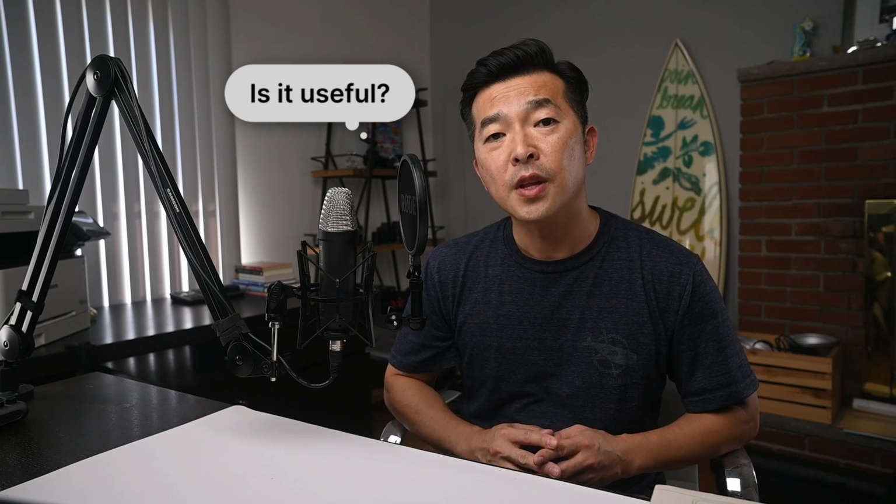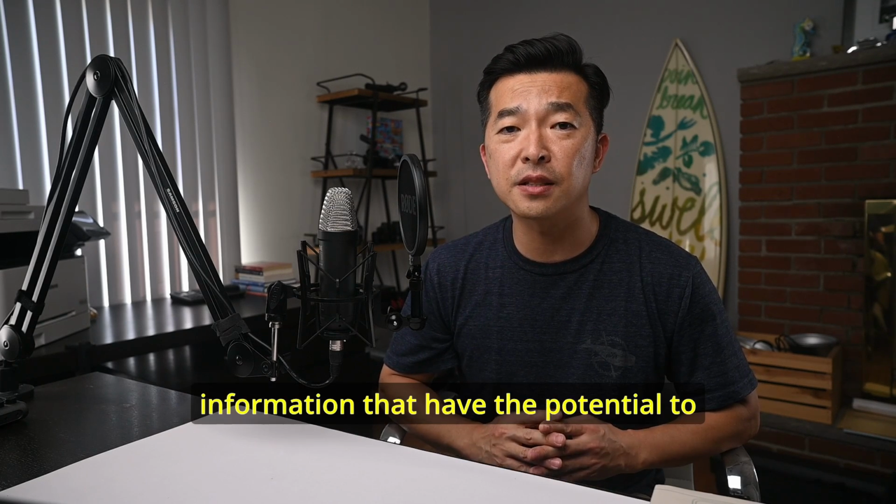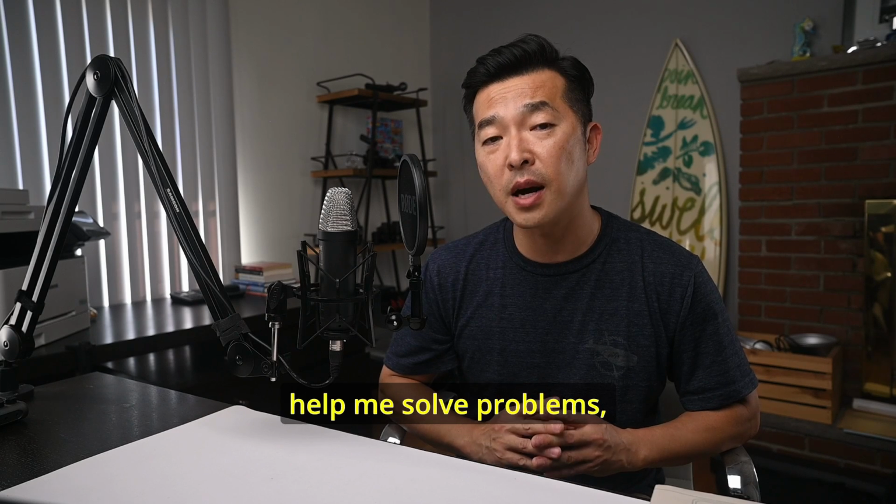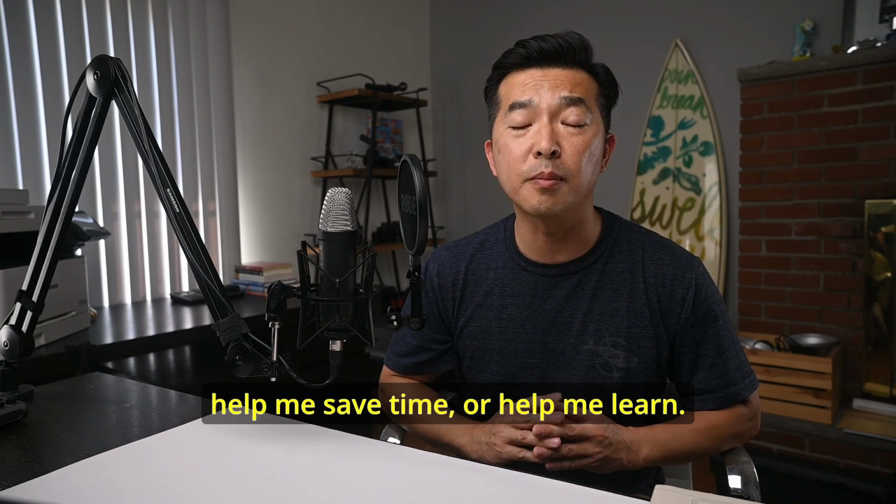Is it useful? For me, this is the most important. Whether it's a process, template, or a mental model, if I think they can be used in future projects, I save them. Basically, I save any pieces of information that have the potential to help me solve problems, help me save time, or help me learn. I mean, what good is information if I can't use it?